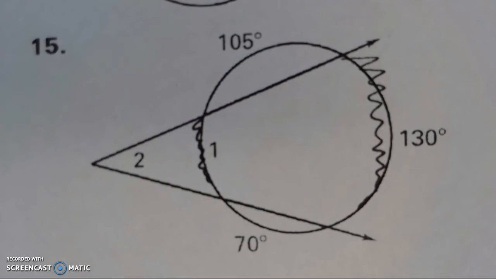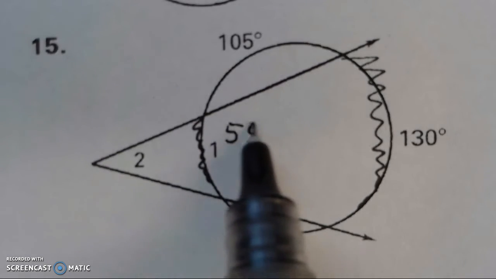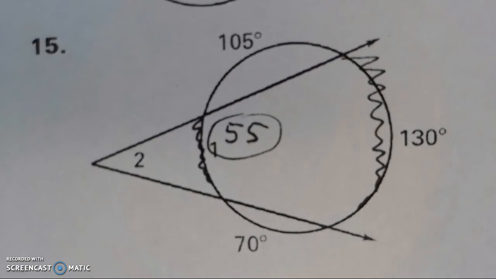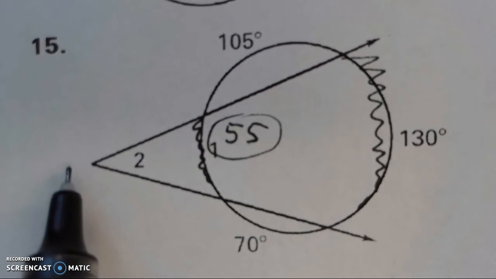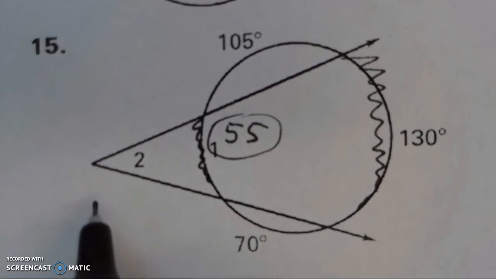So I'll do 360 minus 105 minus 70 minus 130, and I'm left with 55 degrees. So for angle 2, since it's on the outside, I'll take my two arcs, subtract them, and then divide by 2. And that is 75 divided by 2. And your final answer, again, you can have decimals, it's totally allowed even on your quiz, is 37.5.